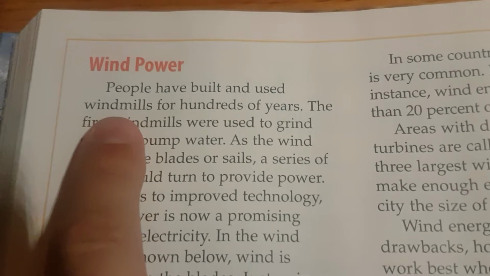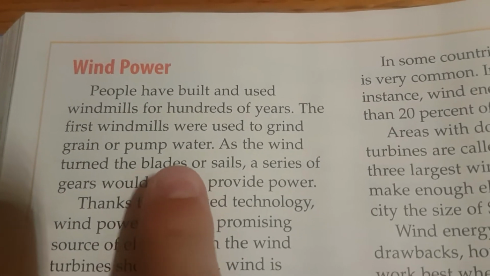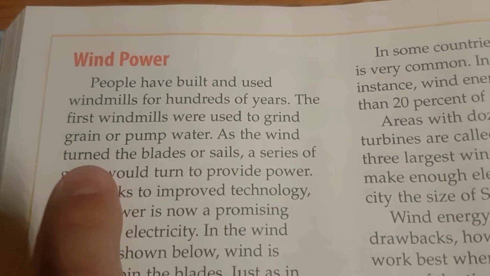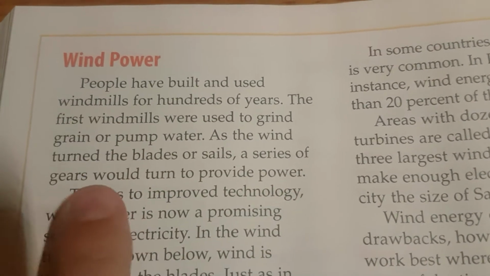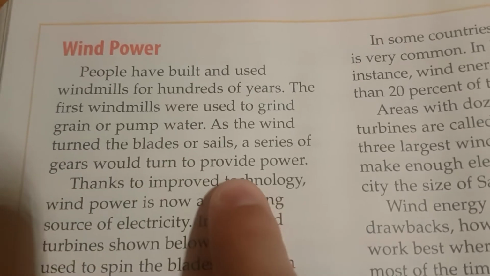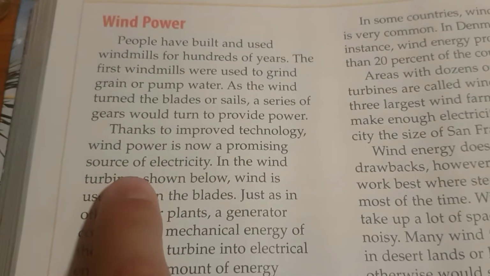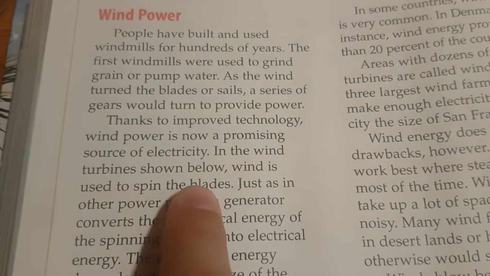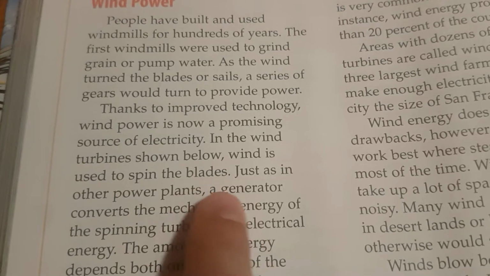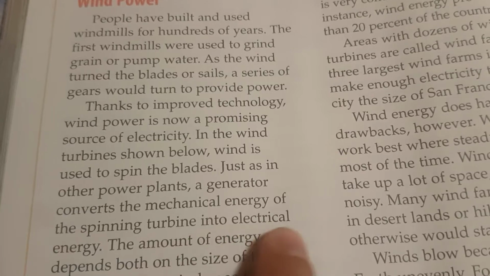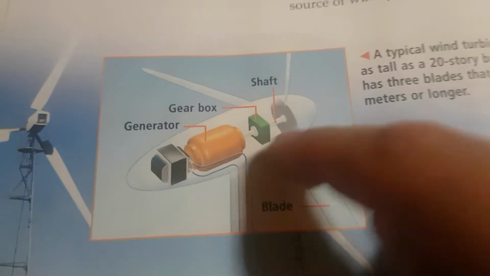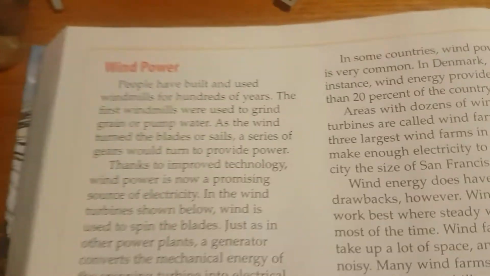So windmills: turned blades, gears provide power. Thanks to improved technology, wind power is now a promising source of electricity. In the wind turbines shown below, wind is used to spin the blades. Just as in other power plants, a generator converts the mechanical energy of the spinning turbine into electrical energy. So as long as those fans are spinning, this little motor is spinning, and that is generating electricity.